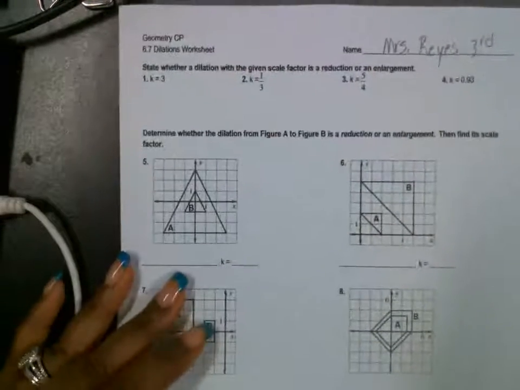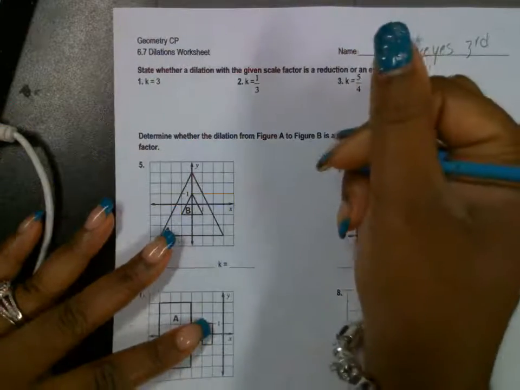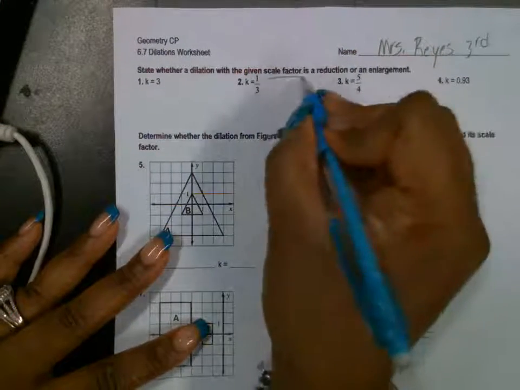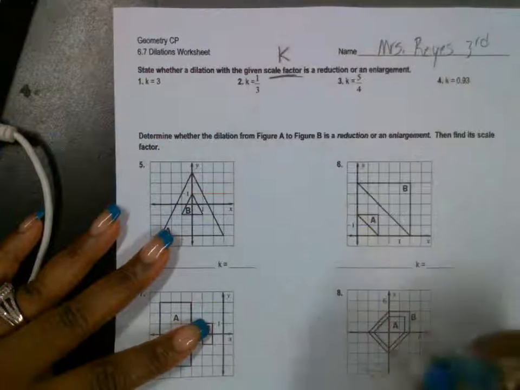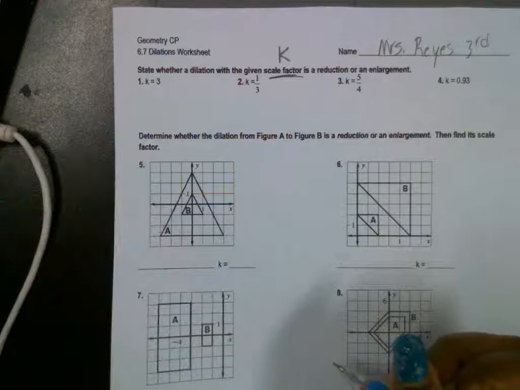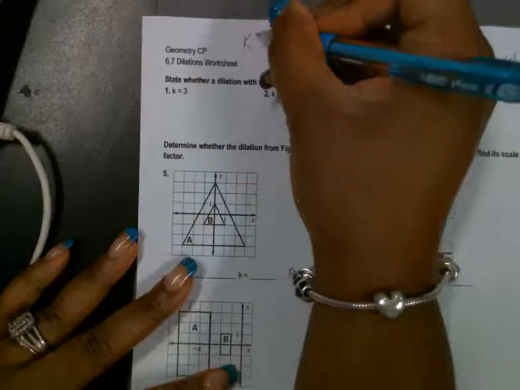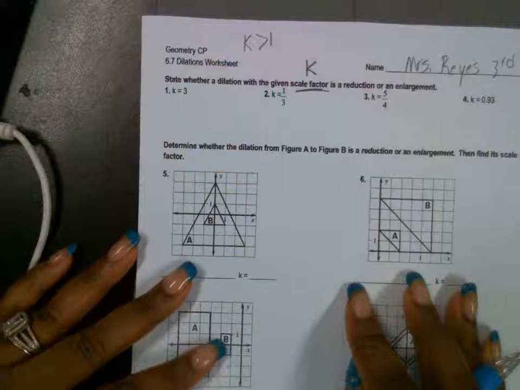All right, the first part of this, questions 1 through 4, we are going to state whether the dilation scale factor, the letter that represents scale factor, is K, whether K or the scale factor is a reduction or an enlargement. So if K is greater than 1, is it going to be an enlargement or a reduction?